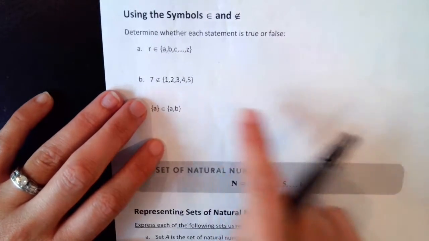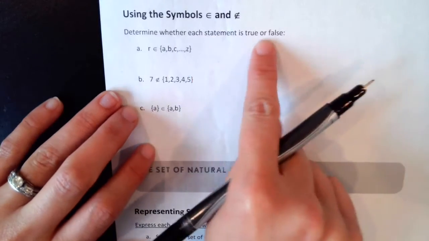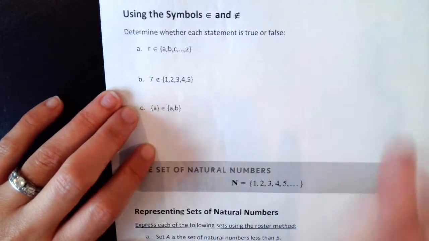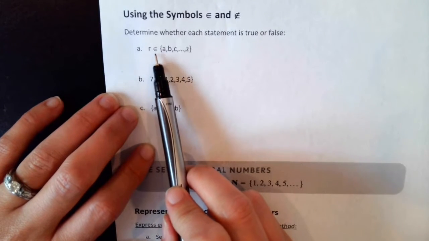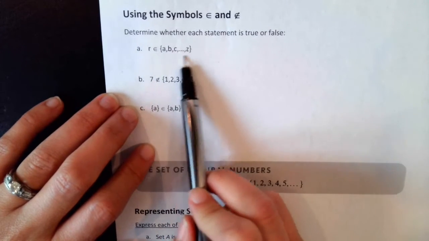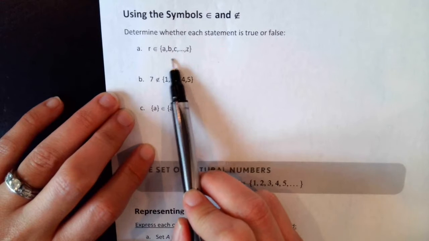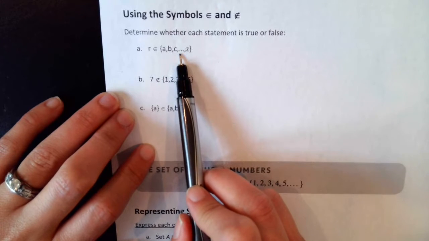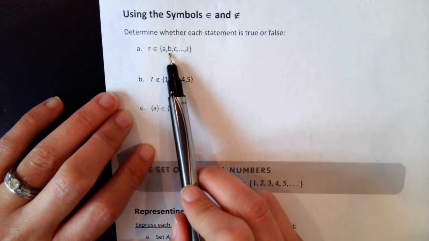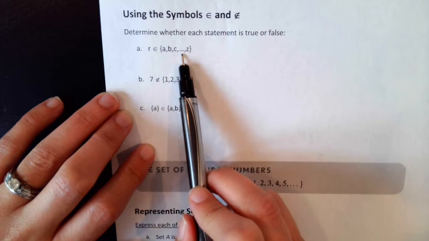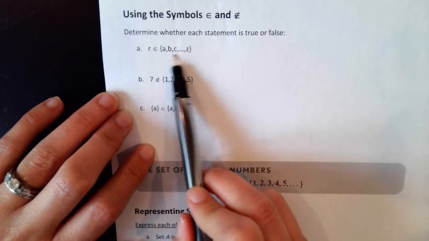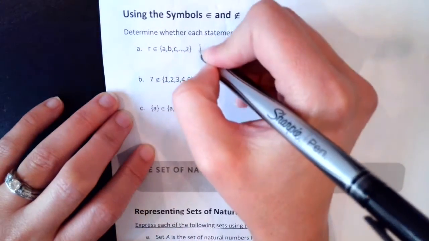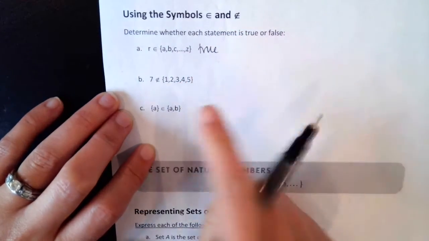Let's come up here. I'm trying to decide if this is true or false. So I'm just looking for you to say true or false. I don't need anything else from these problems. So R is an element of this set right here. So you need to look at this set, and there's some dots in here, so you need to make sure you understand what's happening with these dots. If it's A, B, C, and it goes on and on and on until you get to Z, you need to decide if R is in this set. And it is. So this is true.